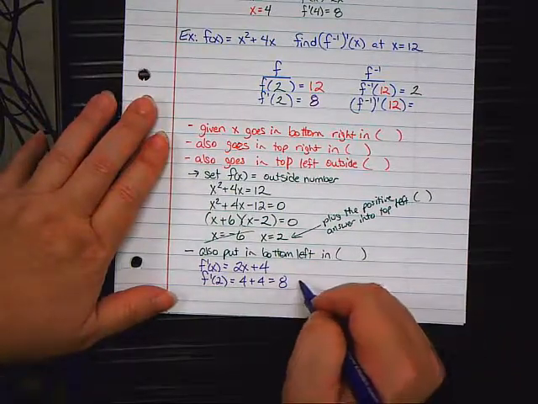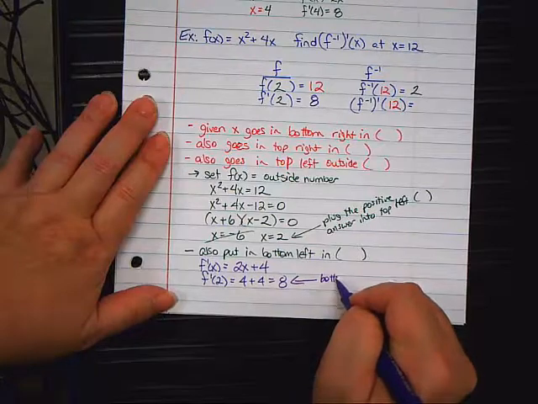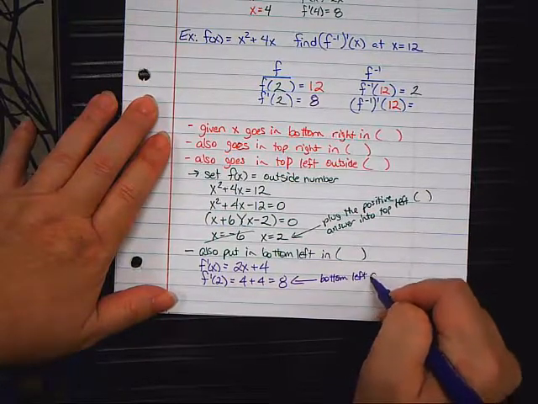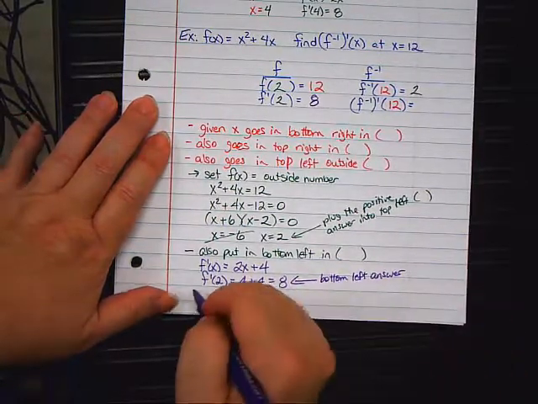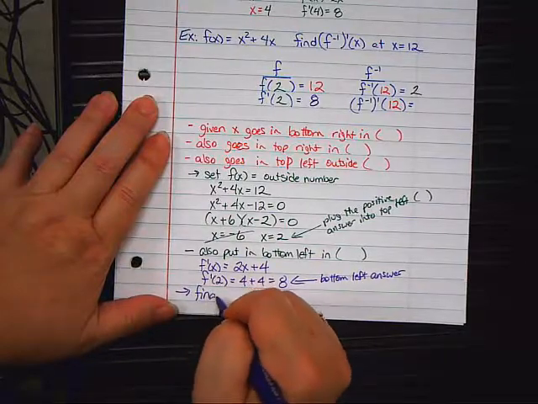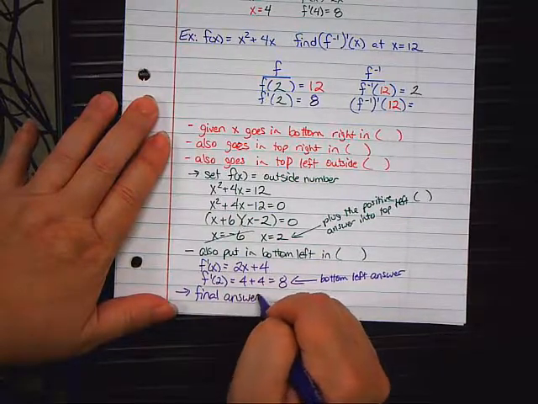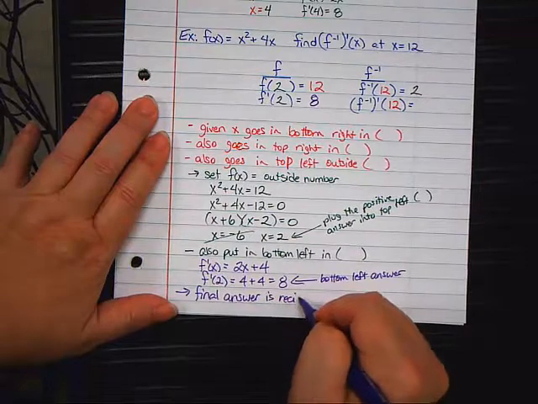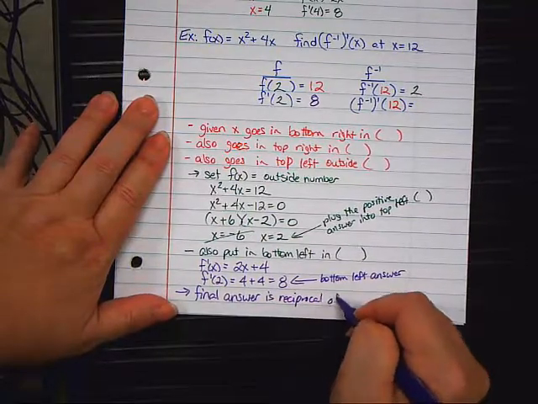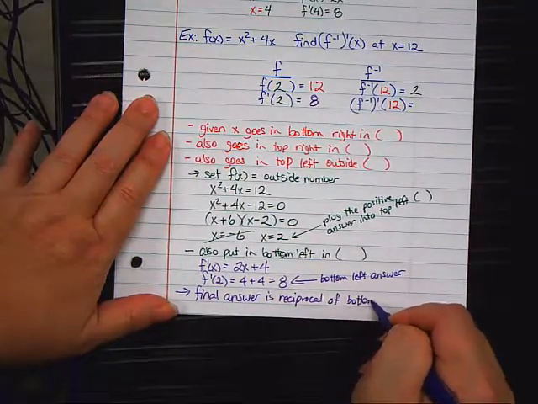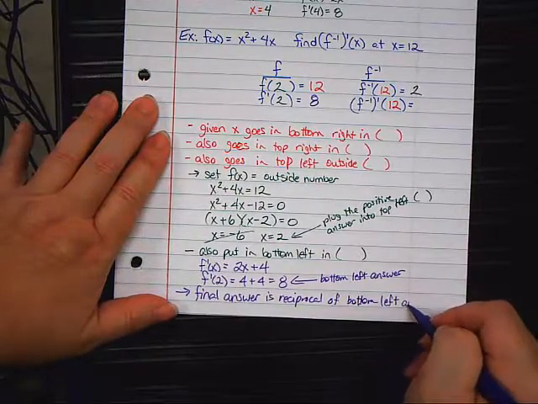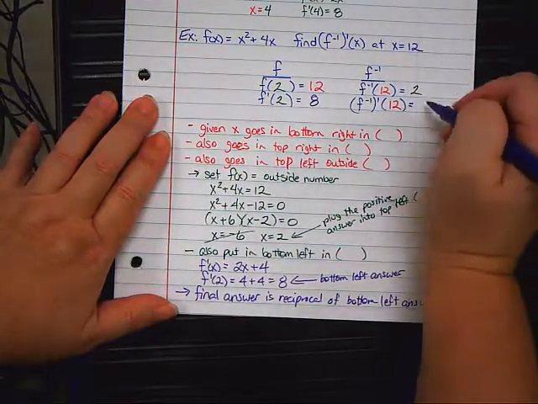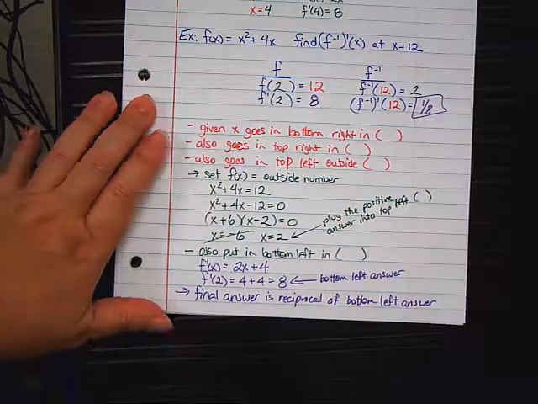So this is the bottom left answer. And the final answer is the reciprocal of the bottom left answer. So the final answer is 1 over 8, and we're done.